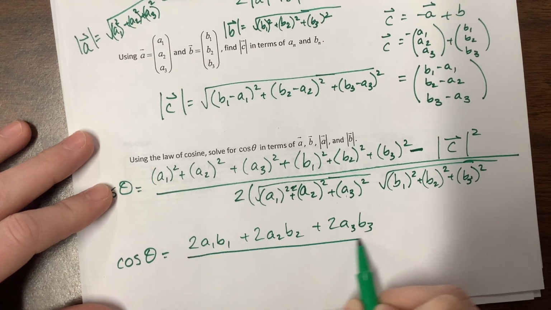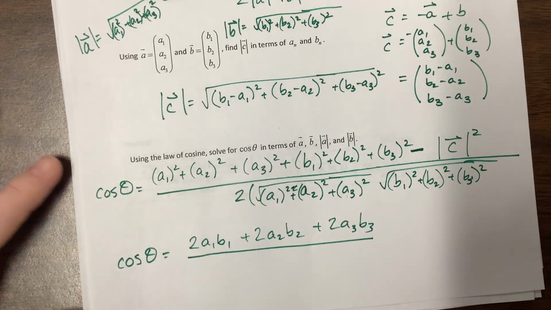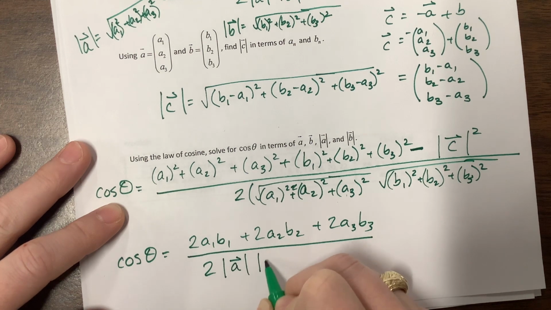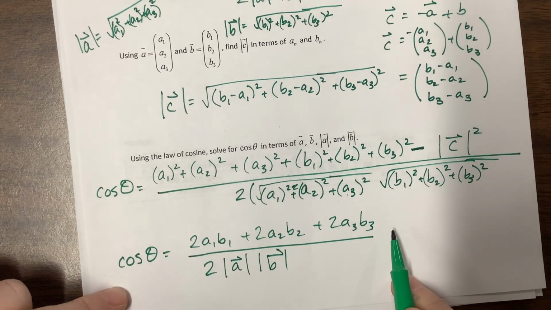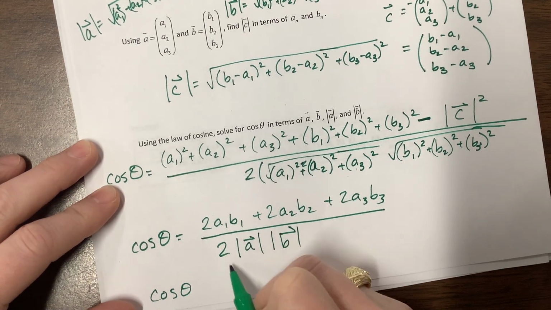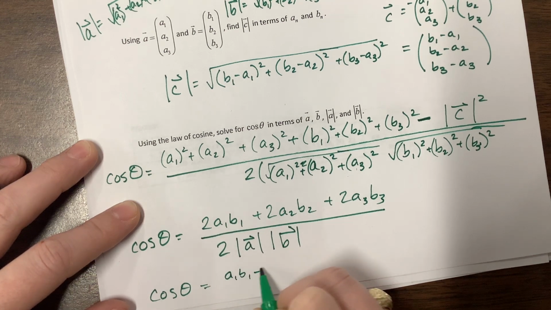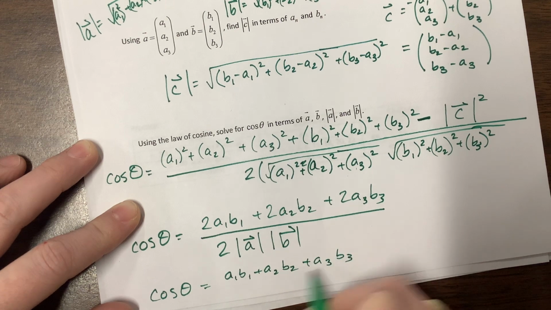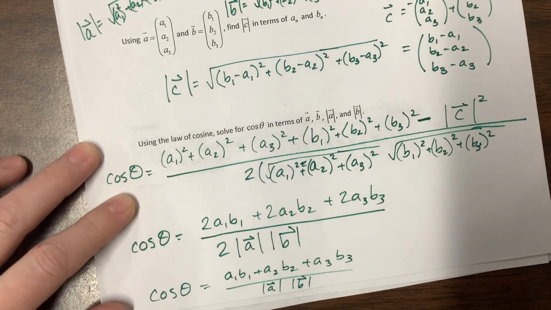It's divided by 2 times the magnitude of A times the magnitude of B. I can factor out a 2 from the top, and that 2 will cancel with the 2 on the bottom. So cosine of theta is equal to A1B1 plus A2B2 plus A3B3 all over the magnitude of A times the magnitude of B.